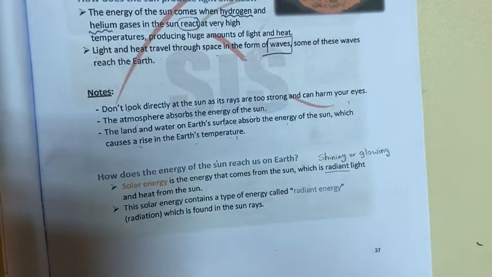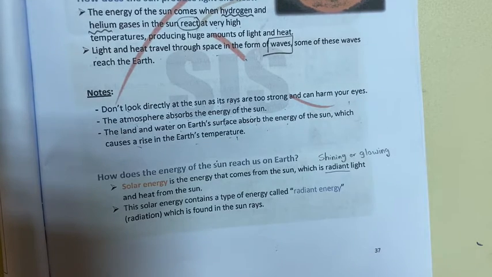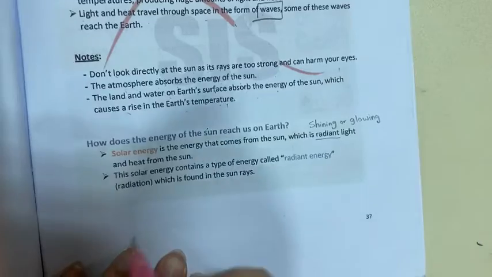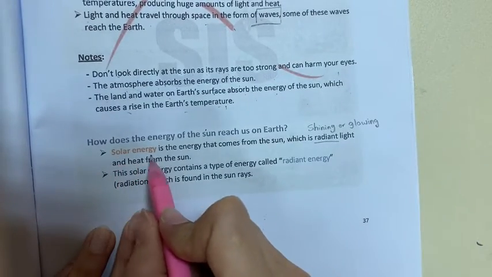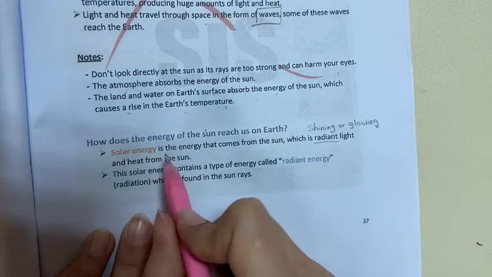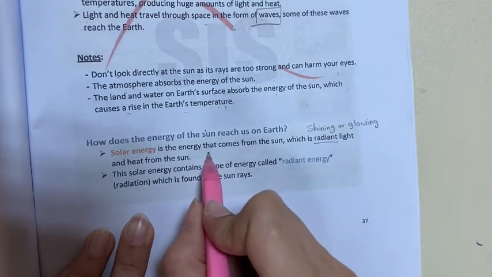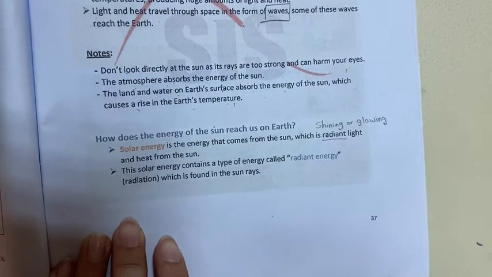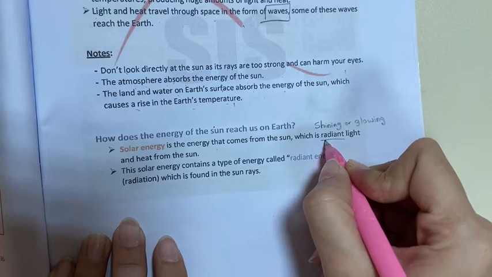Now, let's have another question. How does the energy of the sun reach us on Earth? We said they travel through waves, but we are going to call the energy that travels through space a different name. We all know that the energy from the sun is solar energy. So the solar energy comes from the sun. We call this energy radiant light.